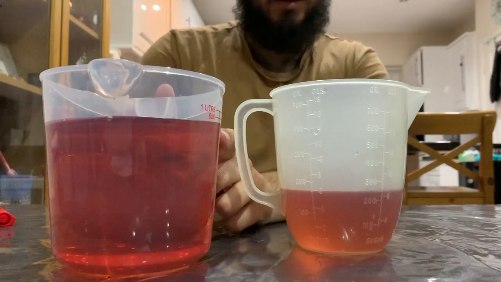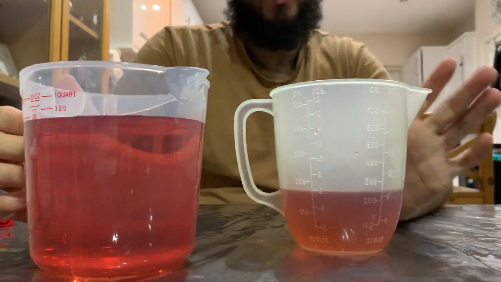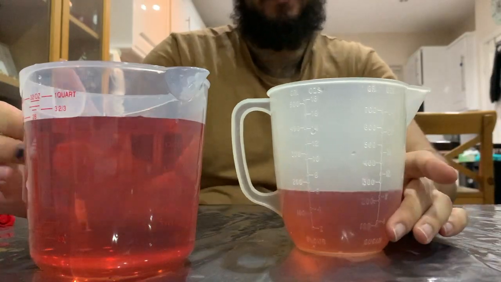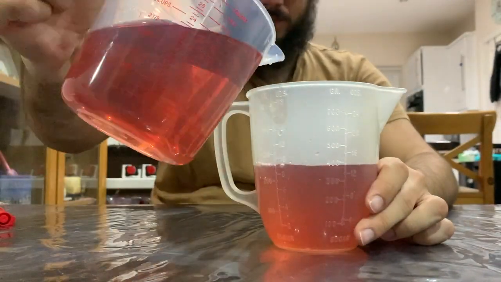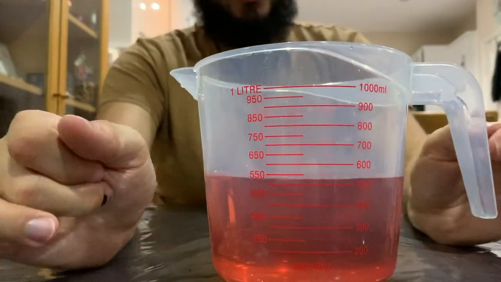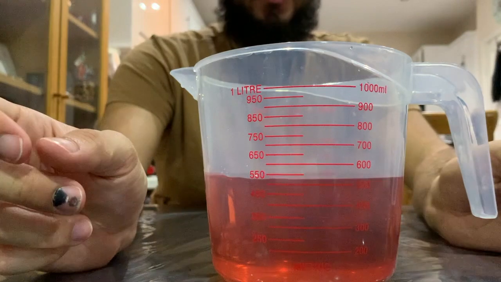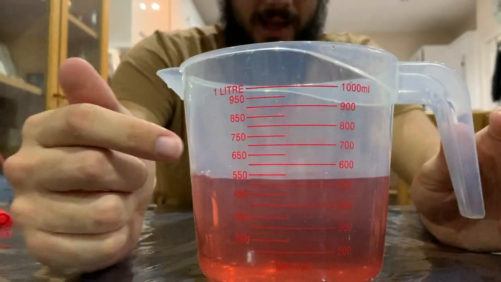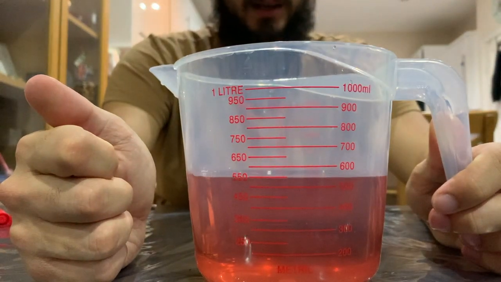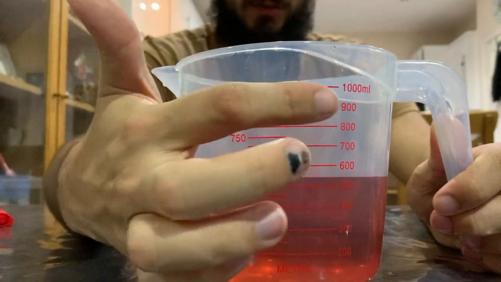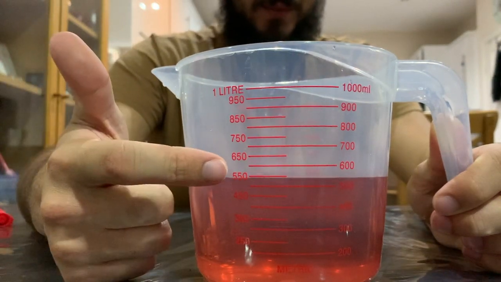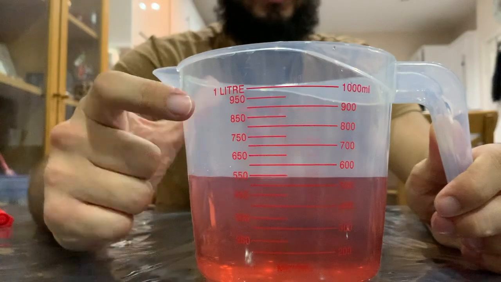So I've got 900 at the moment. I'm going to pour away about 100 at a time to make sure I pour away exactly 350. Okay, so I made sure that I poured exactly 350 milliliters away, and I'm left with 550 milliliters. So that means that 900 take away 350 milliliters makes 550 milliliters.